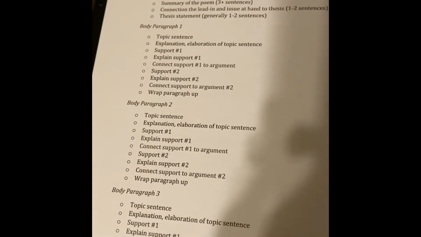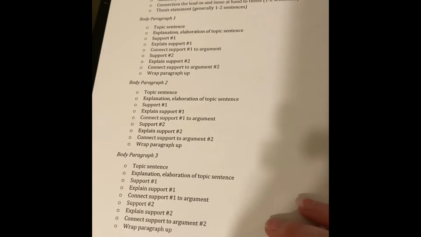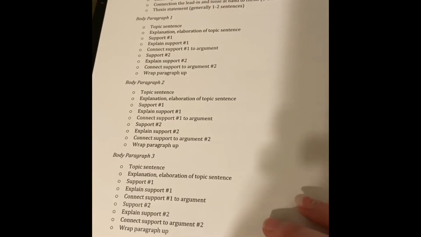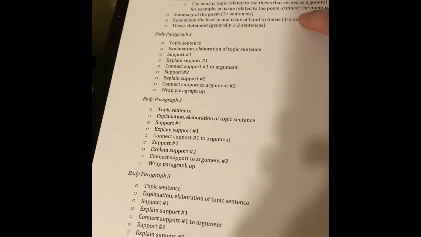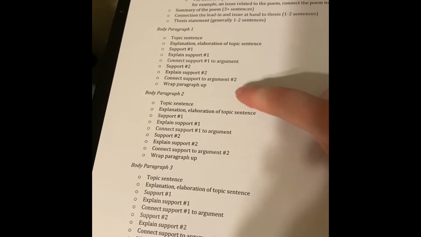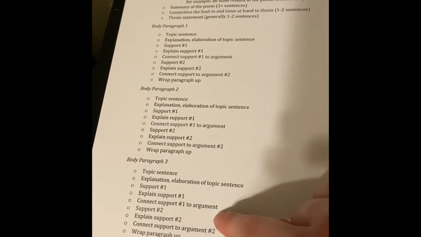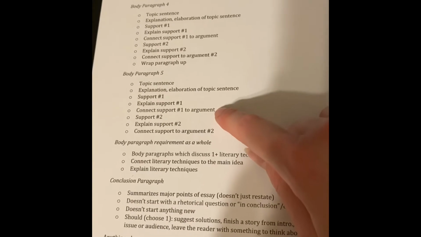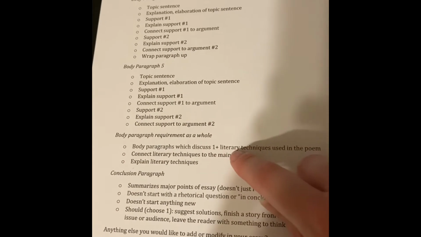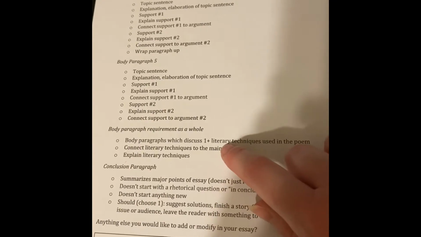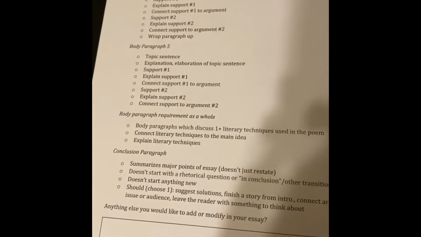So this is the checklist of items that I require for essays in my class. It's got the introduction paragraph, body paragraph 1, body paragraph 2, body paragraph 3, body paragraph 4, body paragraph 5, and this is body paragraph requirements as a whole, so that's for all of the body paragraphs.